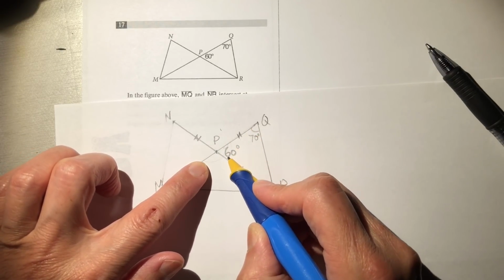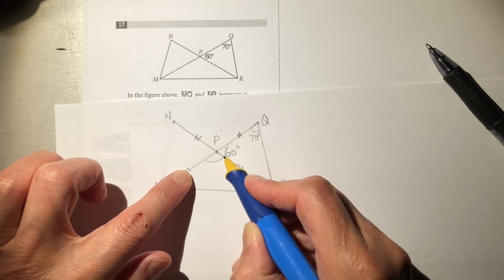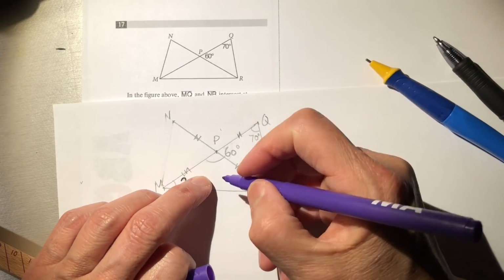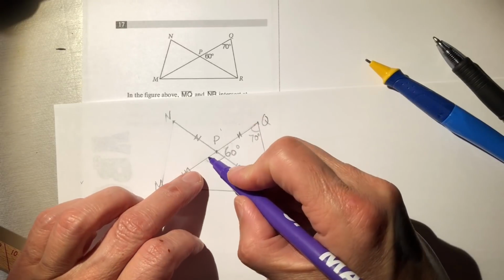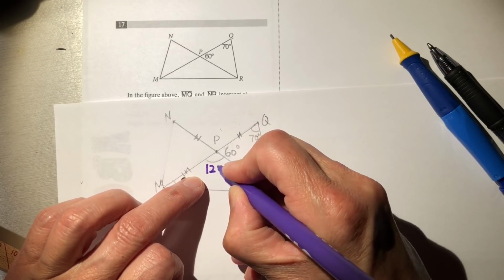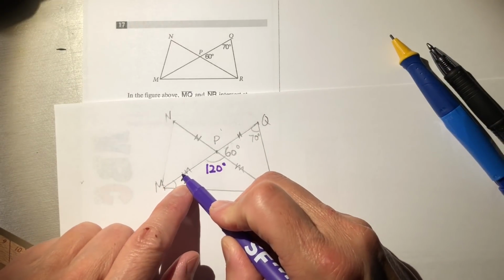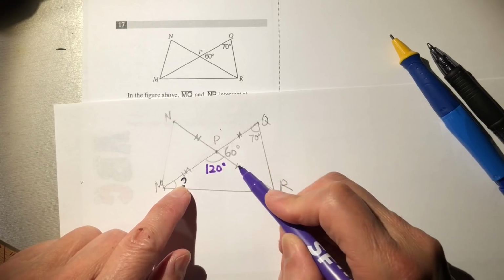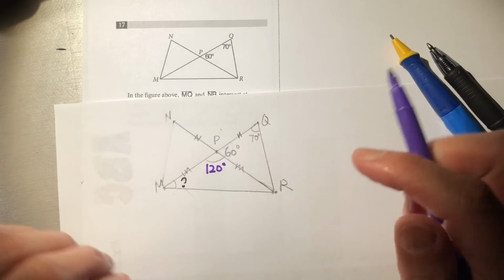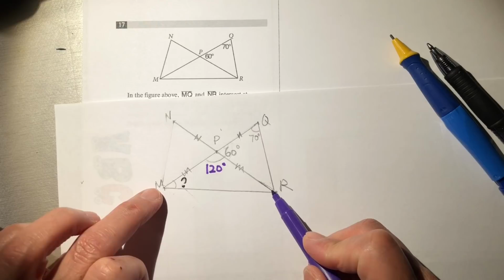We have 60 degrees taking one part of this straight line, and the remaining is 180 minus 60, which is 120. And what else do we know? These two lines are the same, and these two lines are the same.